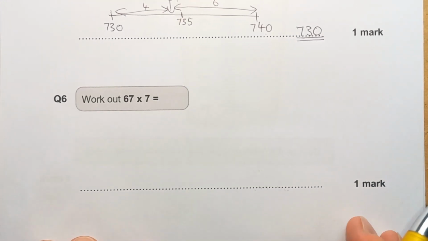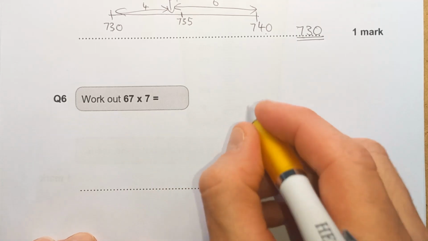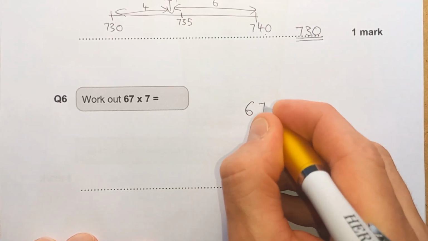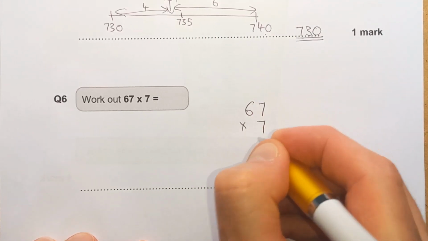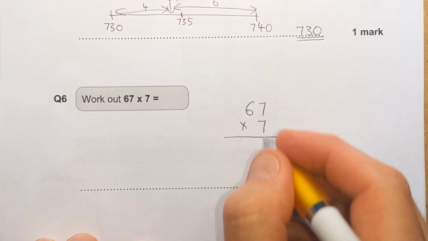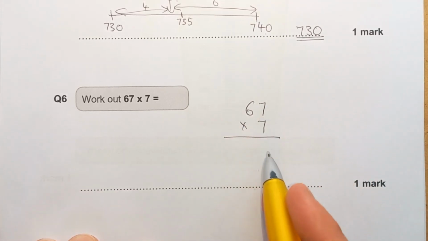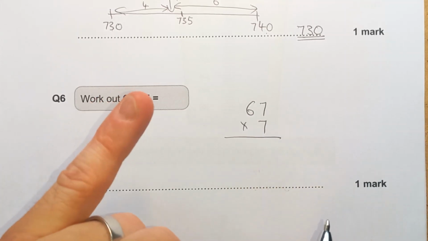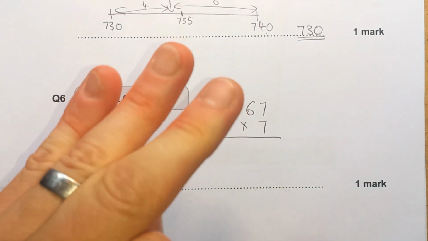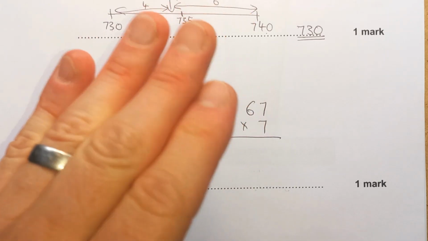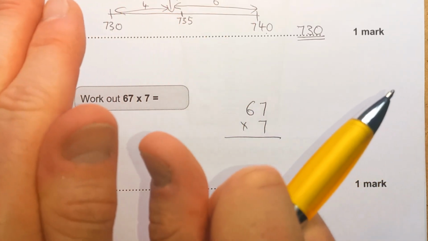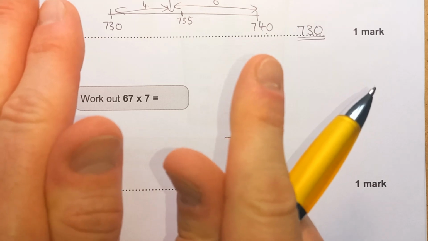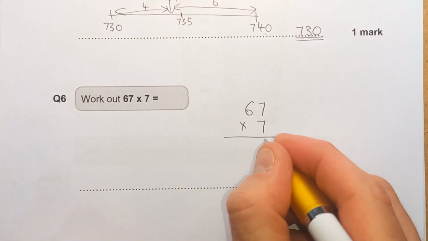Question 6 now. We've got to work out 67 times 7. So there are a few different ways you can do the multiplication. I'm going to do it using the column method. So I'm lining up my units. I'm going to start with the units and say what's 7 times 7. So 7, 14, 21, 28, 35, 42, 49. That's 9, carry the 4.